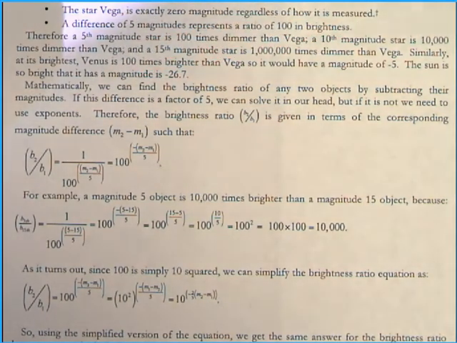Mathematically, we can find the brightness ratio of any two objects by subtracting their magnitudes. If this difference is a factor of 5, we can solve it in our head, because it's simply a factor of 100. But if it is not, we need to use exponents.